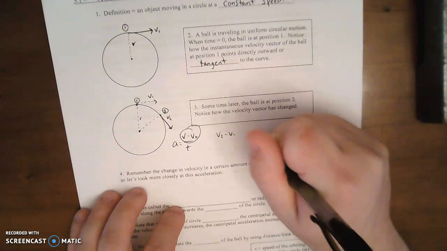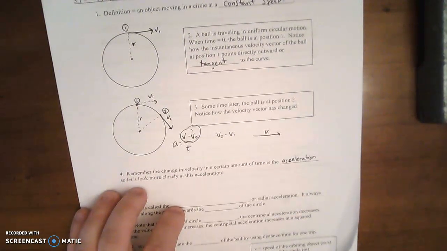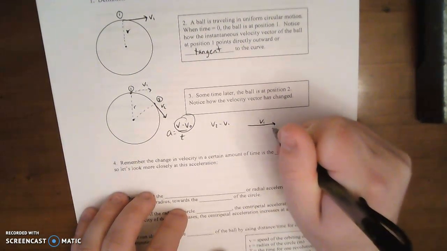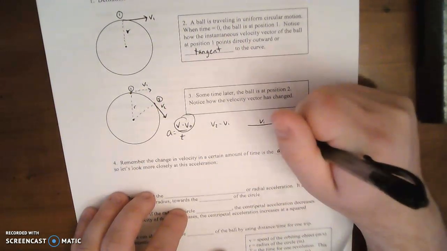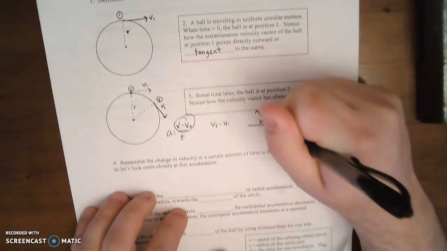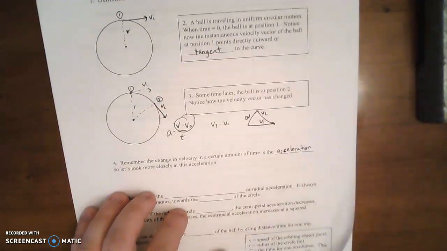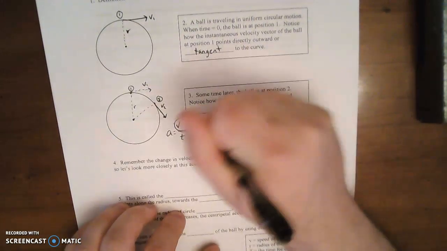So since V1 is going in this direction, because we're subtracting our vector, this vector would be going the opposite direction. So it would look like this. And this distance here would be delta V. That number is important, because once we figure out what delta V is, that can go in over here.